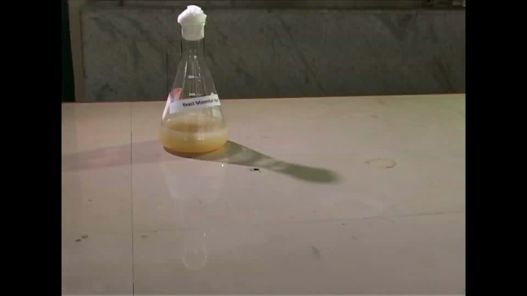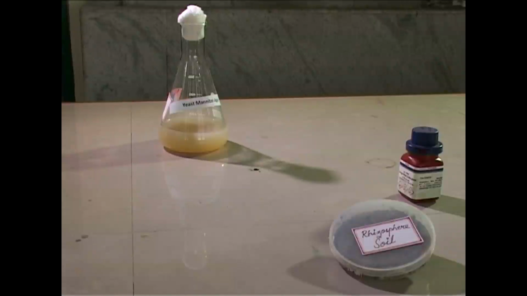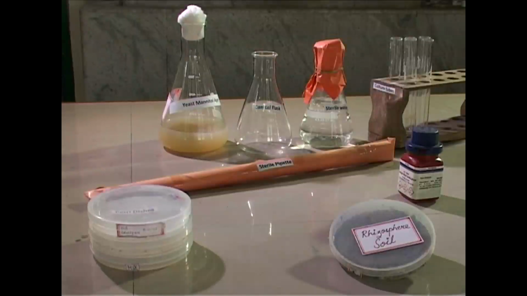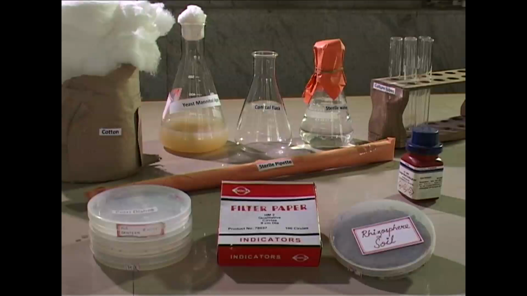The requirements are the medium, yeast mannitol agar, supplemented with Congo red, and the soil sample taken is rhizosphere soil. There are other requirements like petri dishes, conical flasks, culture tubes, sterile water, sterile pipettes, and likewise many other requirements like cotton and filter paper that are there in a microbiology lab.